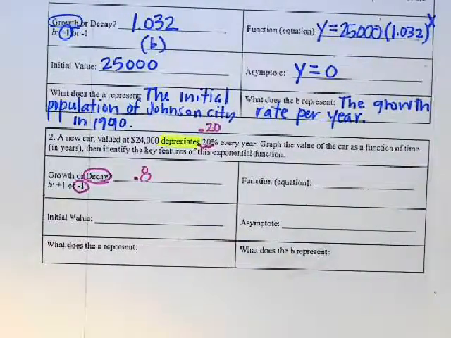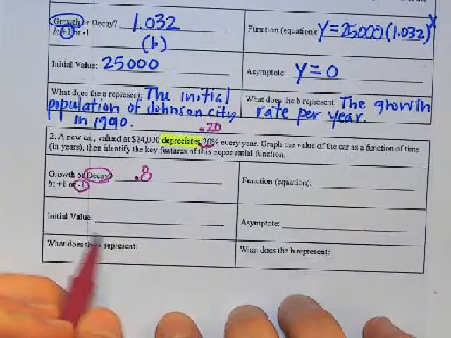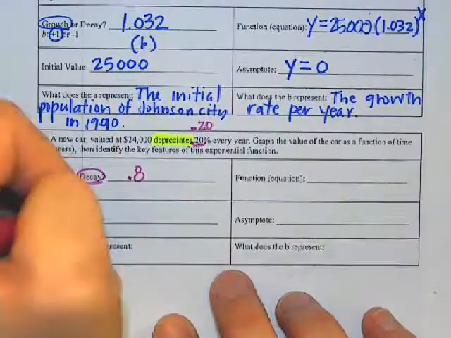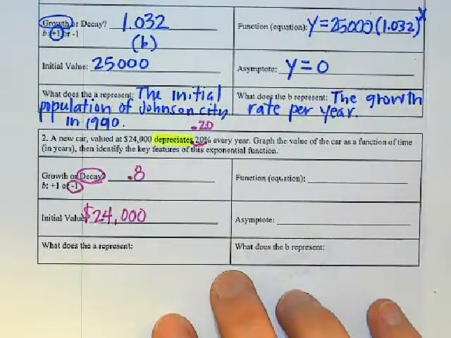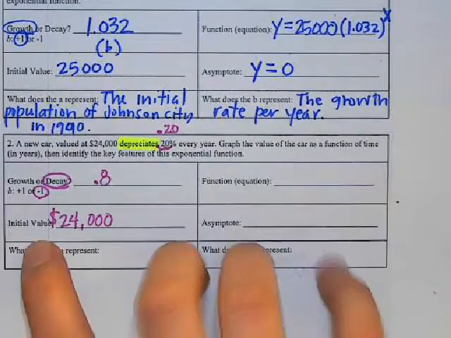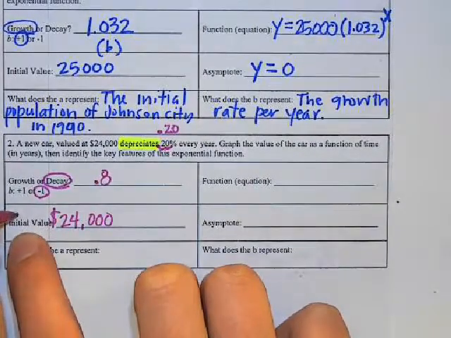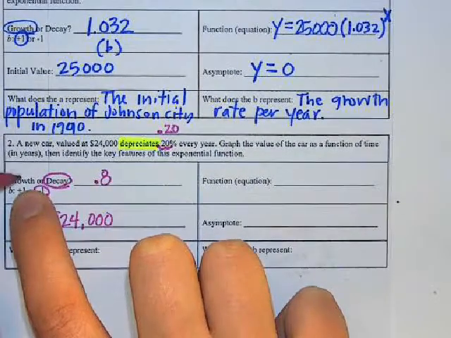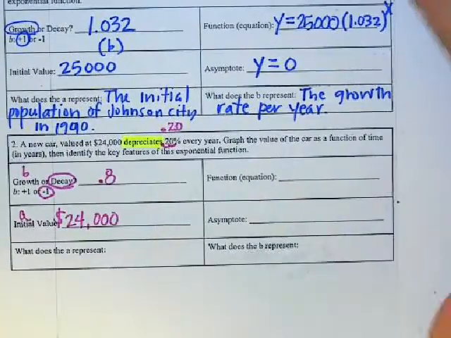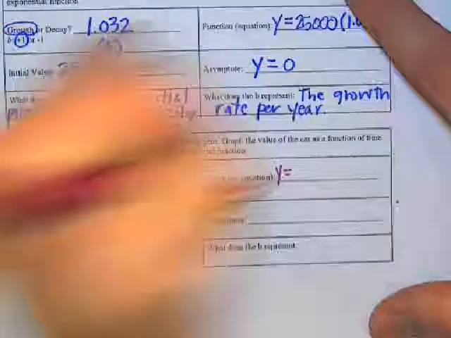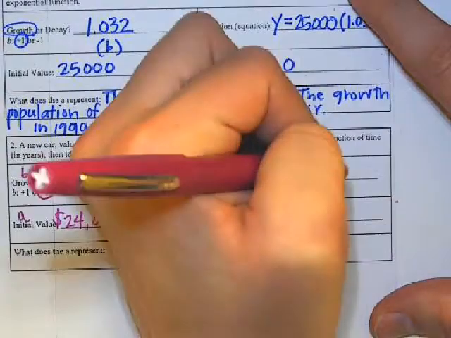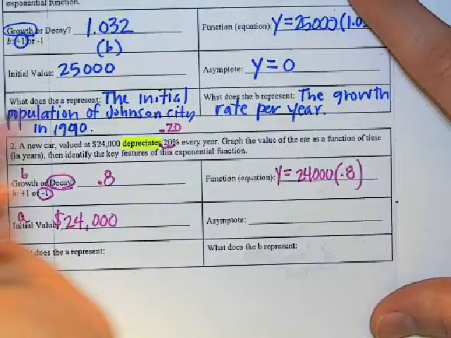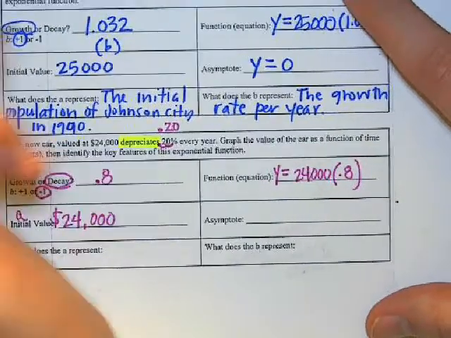So my new b is going to be 0.8 because we're decaying. What's my initial value? 24,000. That's how much the car is worth. So $24,000. Okay, so initial value represents what letter? A. What does growth and decay represent? B. That's all you need to write your equation. So y equals my initial value, 24,000, times my b, 0.8. And we don't know how much time we're talking right now, so we're going to put a what? X.